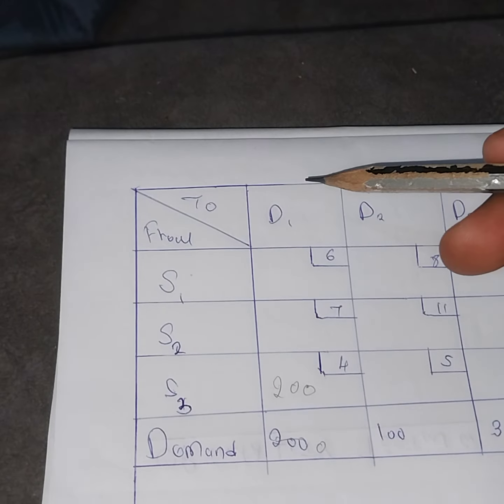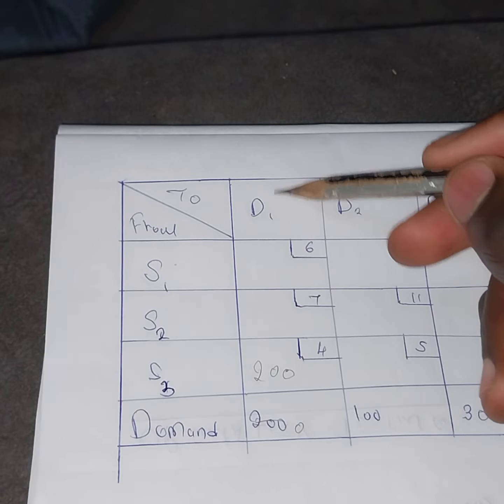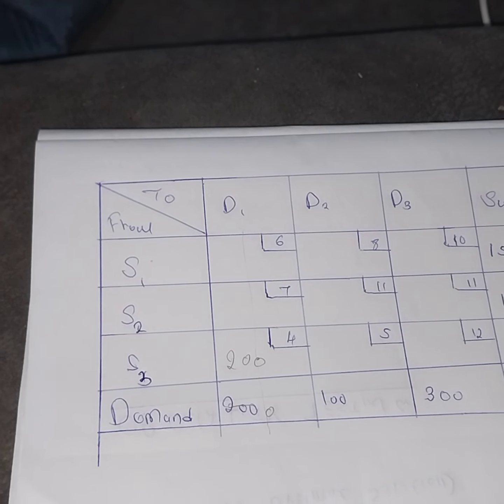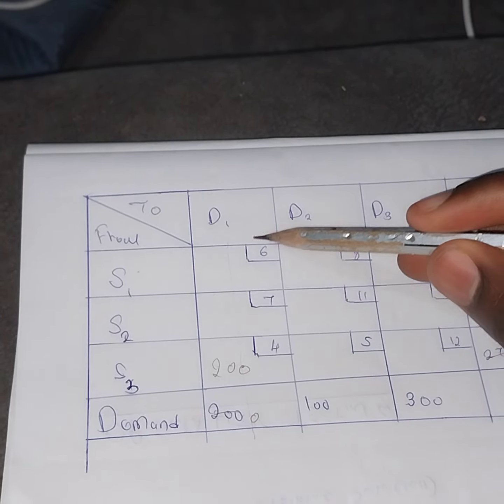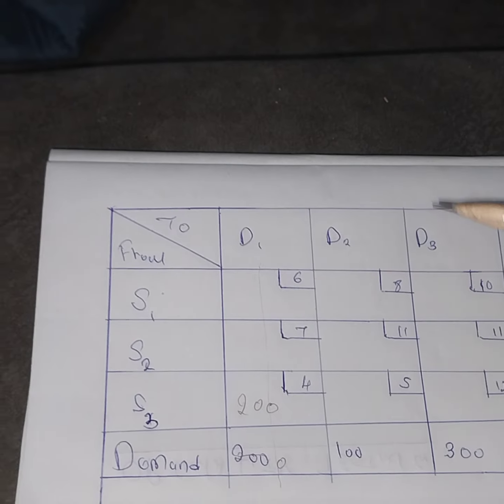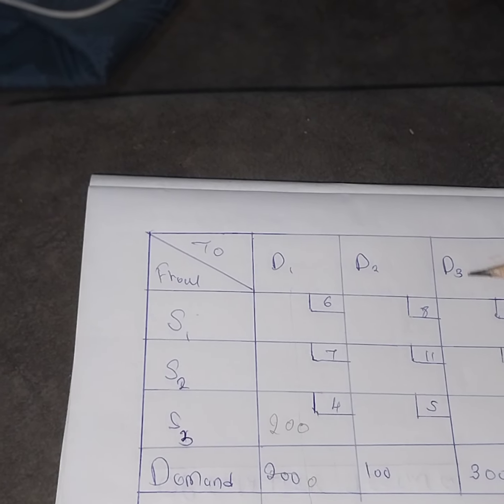Once we do that, we can cancel this column completely, because the demand is already sorted. We come to this other column.